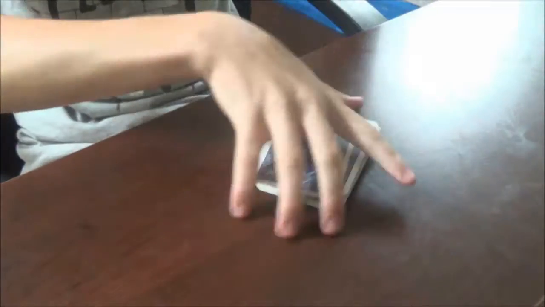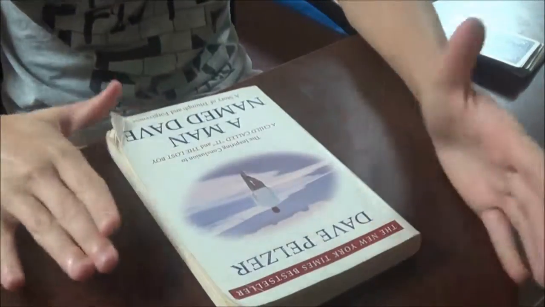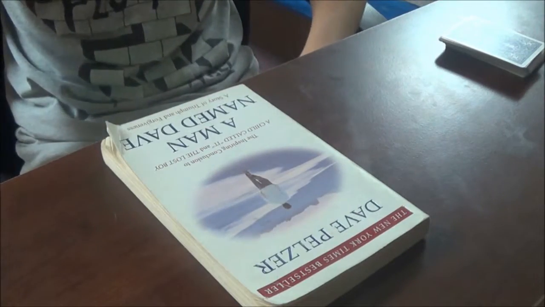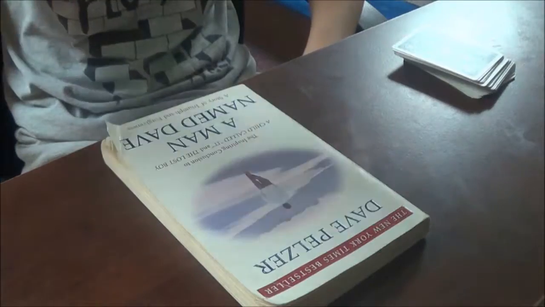Welcome back to the tutorial of this trick. So it's pretty simple. The book is actually not planted. This could have been any book. So it could really be a borrowed book. There's just a little bit of preparation. You don't really need a preparation. This deck could be borrowed for all I care.